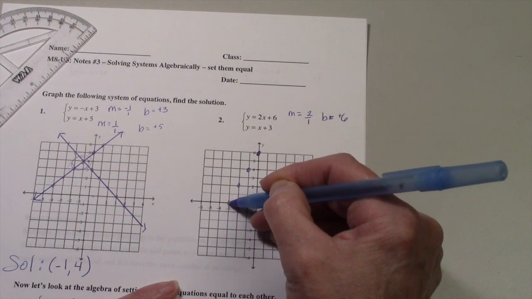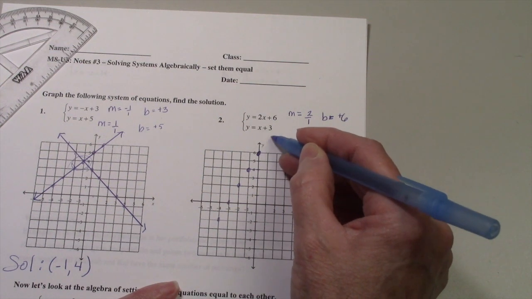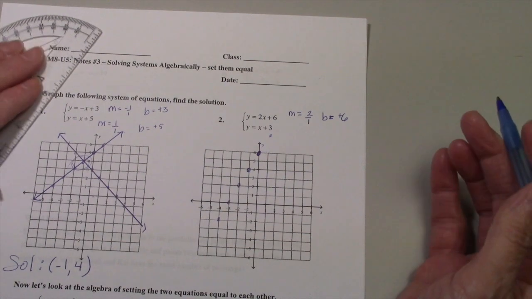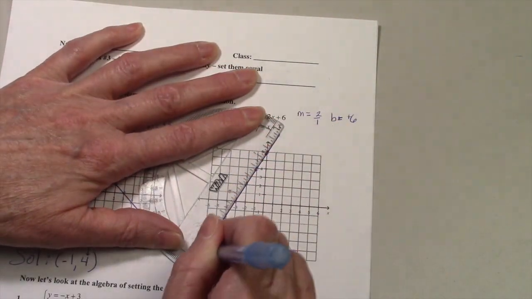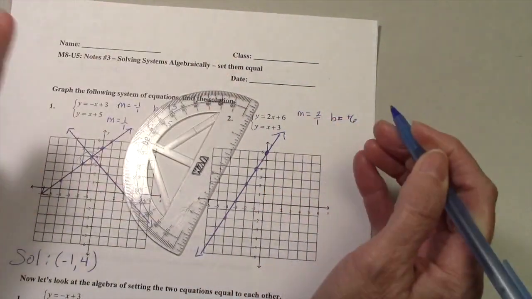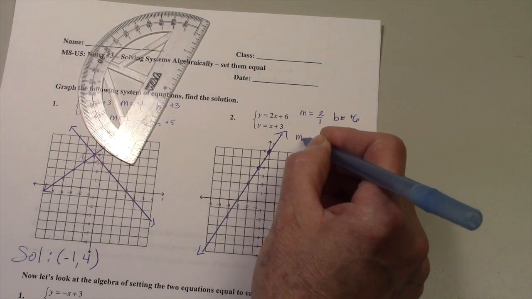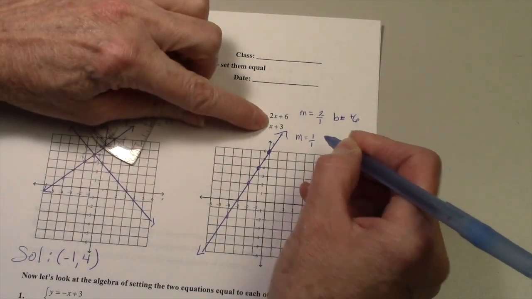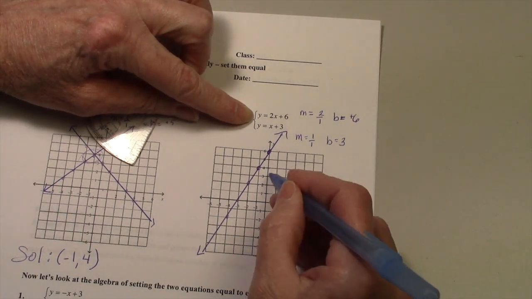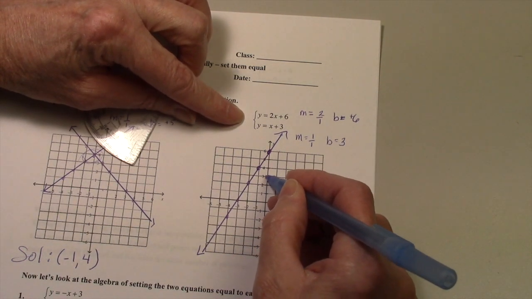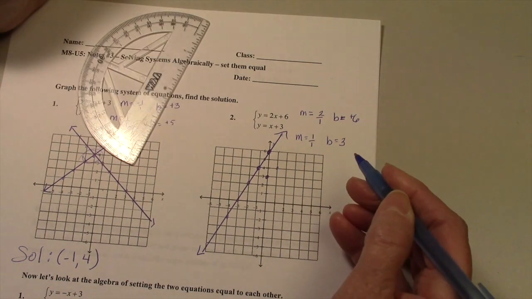Down 2/1, down 2/1. Okay? Over here would be over 1, up 2, but we can't see that on the graph. But either way, this is still a positive slope. It is increasing, going from left to right, uphill. All right. Second line, m equals 1/1, and the b here is 3. So I go to 3, and 1/1 is up 1, over 1, or over 1, up 1, same thing, right?